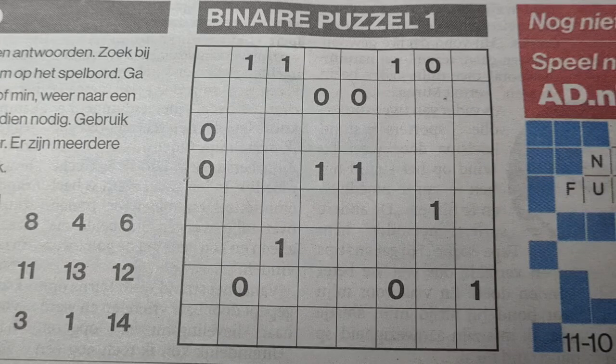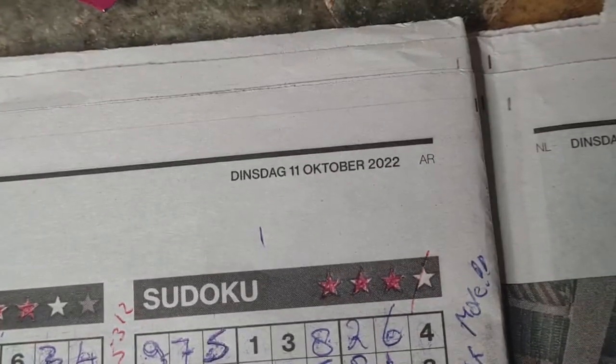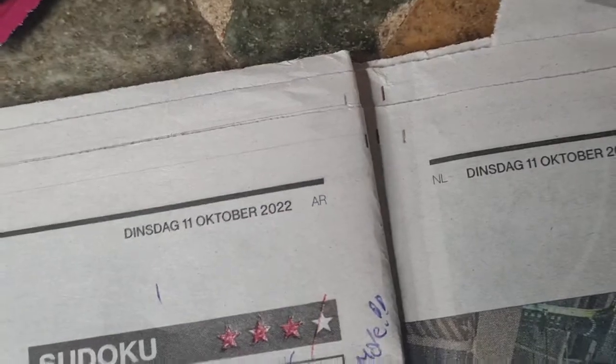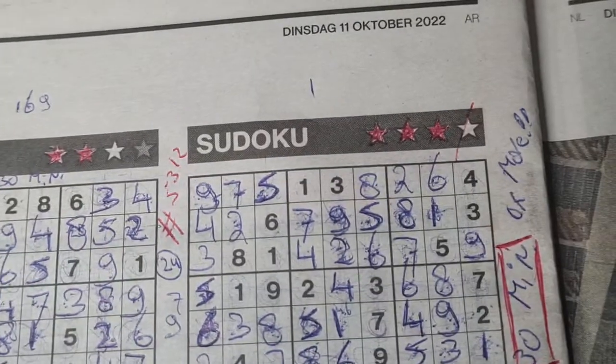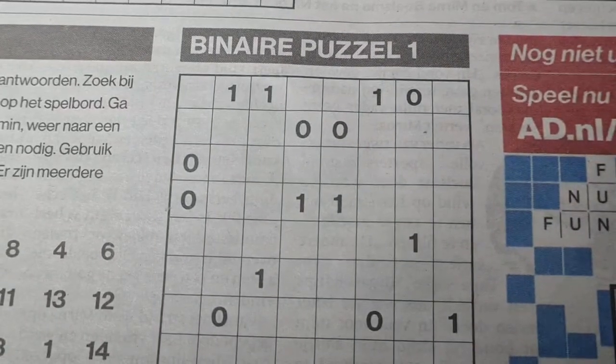Welcome back with the third puzzle. The third puzzle is a binary, in this edition of today's newspaper of Tuesday, October the 11th, 2022. I've already done two puzzles, the 3 stars Sudoku and the 4 stars Sudoku. Two puzzles are left, the tectonic with 4 stars and the binary. Yes, it's binary time.